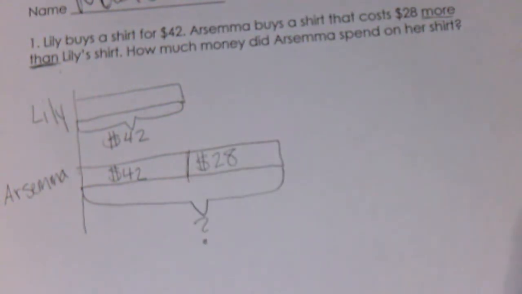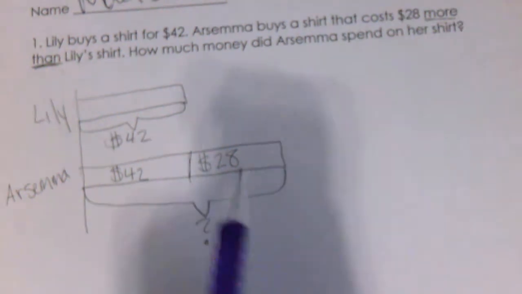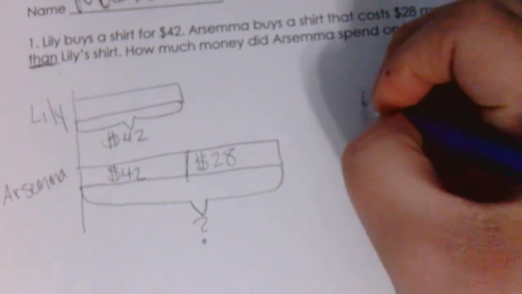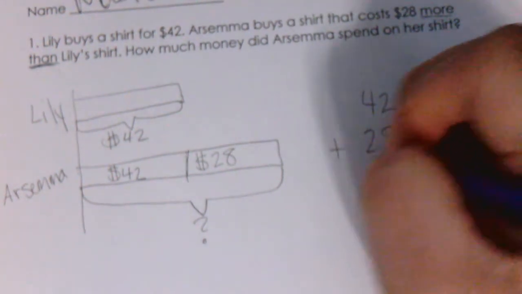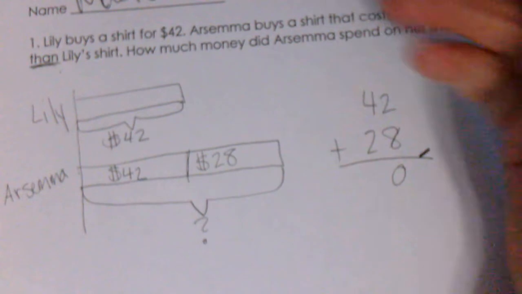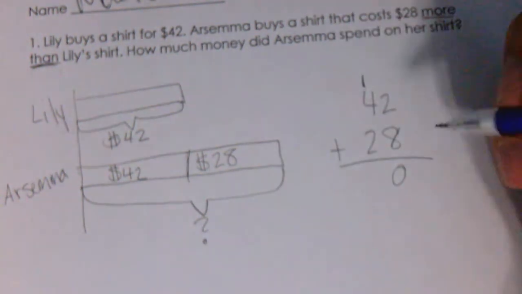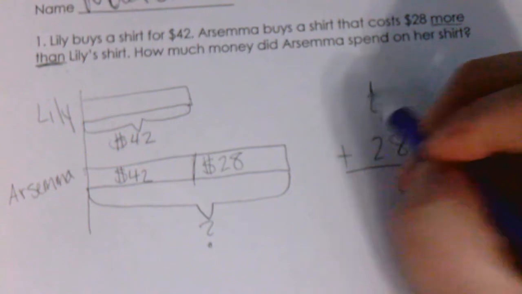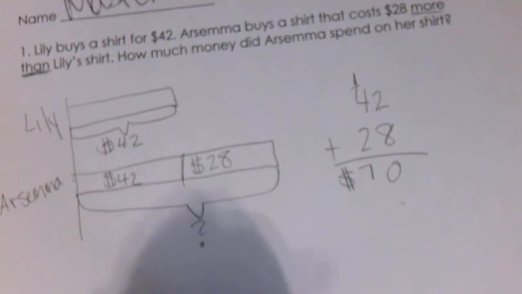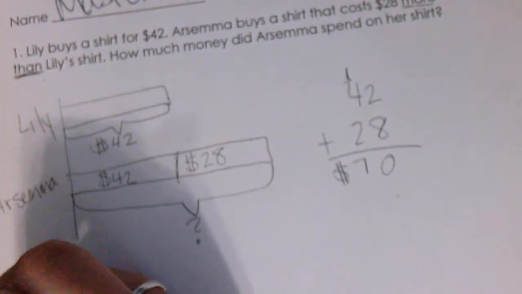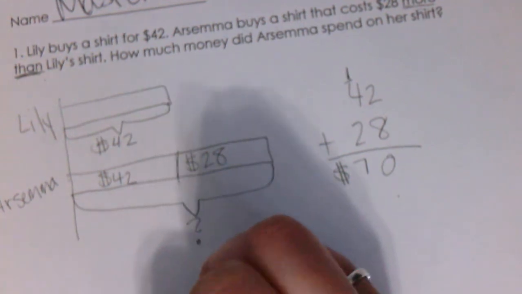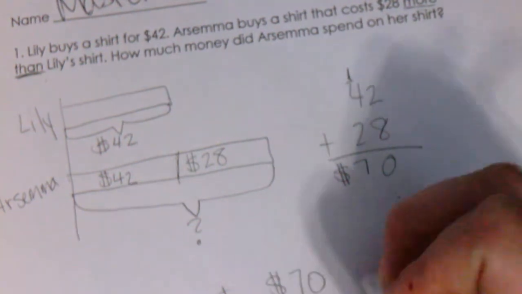So now we have enough information to solve our problem because we have our two parts and we're trying to figure out our whole, which means we're going to add. 8 plus 2 is 10. Put down my 0. Carry my 1. 4 plus 2 plus 1 is 7. Don't forget about this 1. Make sure you add the 1 too. And so, Arsema spent $70.